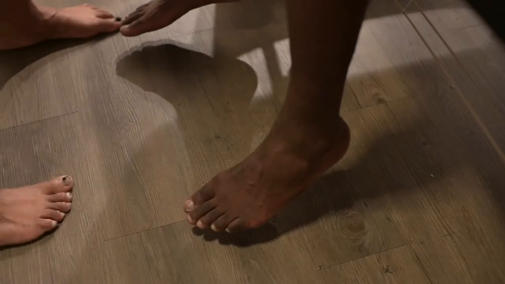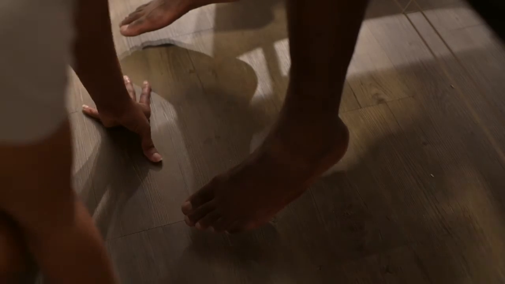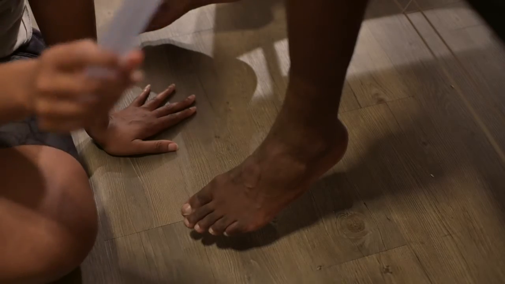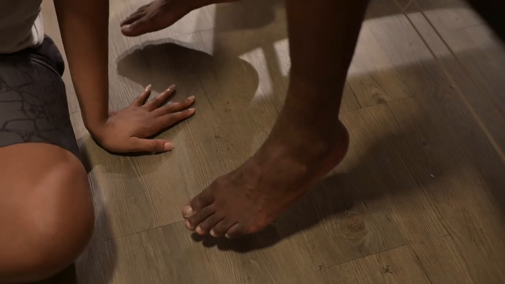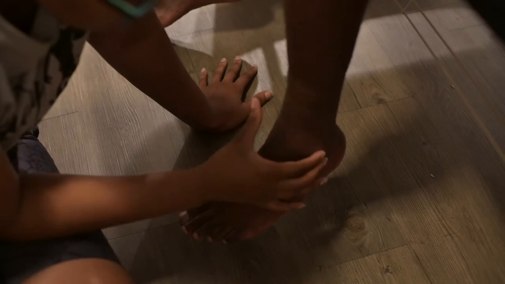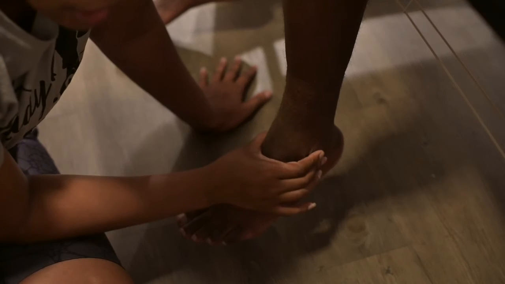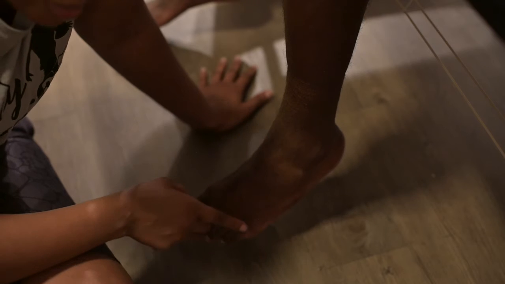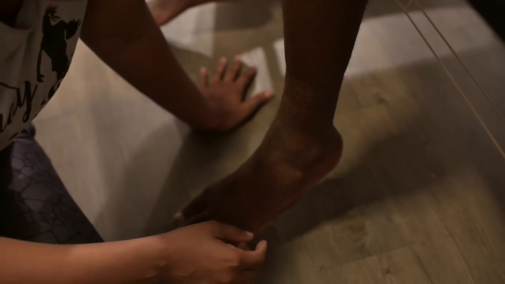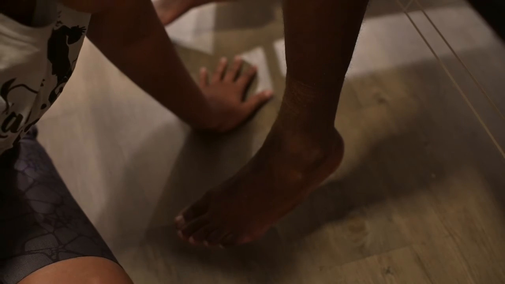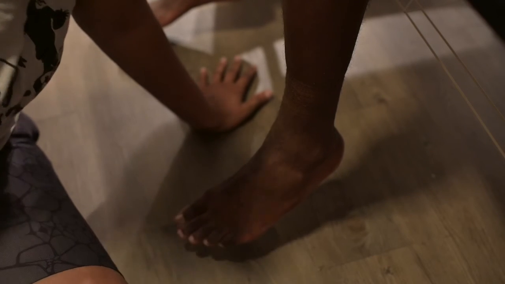All right, so I'm going to use this goniometer, the large one, and the areas that are palpable are the lateral malleolus. The other landmark is the 5th metatarsal, and the fibular head is another landmark that we will need to palpate for.